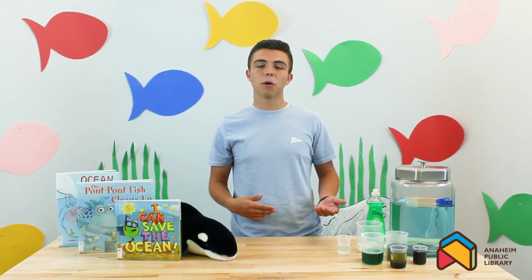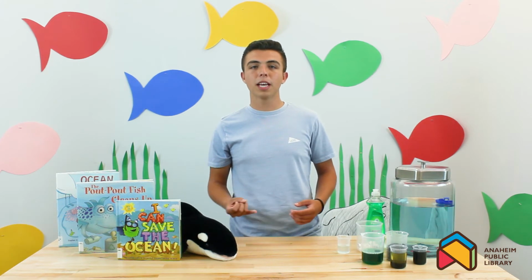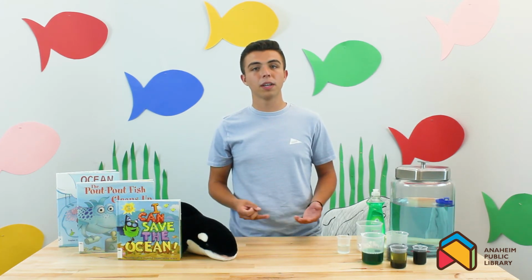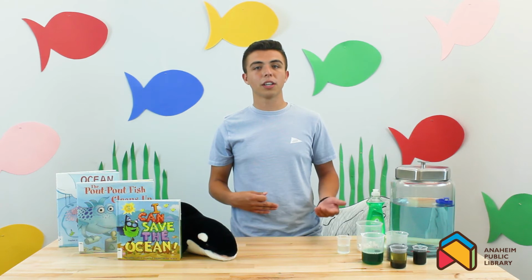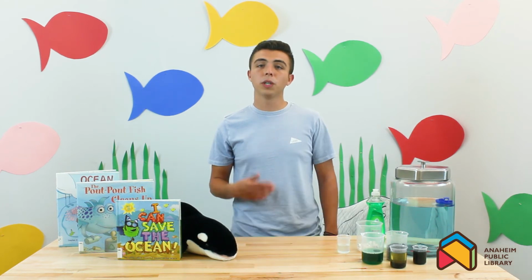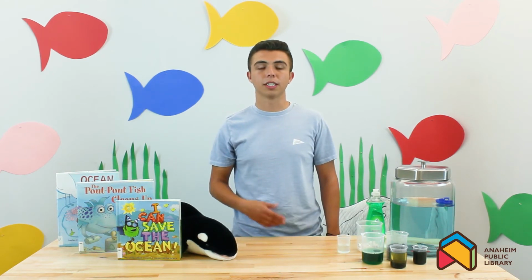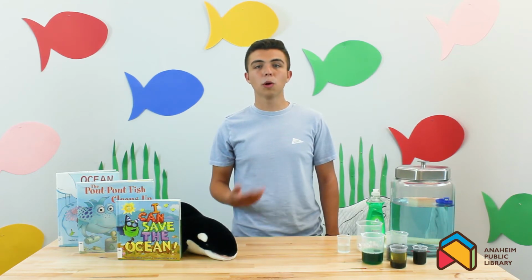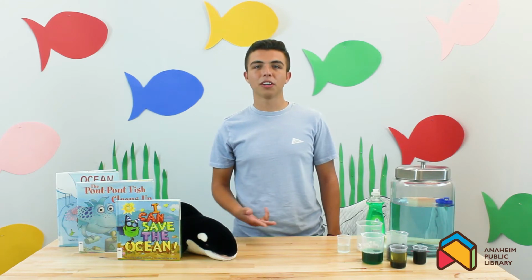So if our oceans become overpolluted, we wouldn't be able to swim in them, we wouldn't be able to use boats in them, and we also wouldn't be able to do lots of the other outdoor activities that we enjoy doing. We do also heavily depend on our oceans as a source of food. So that means if our oceans do become overpolluted, we would no longer be able to eat the fish or the shrimp or any of the other sea creatures that we heavily depend on for food.